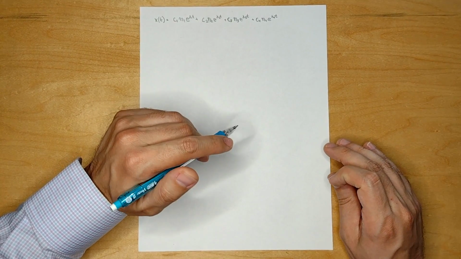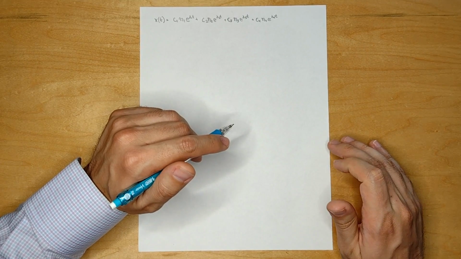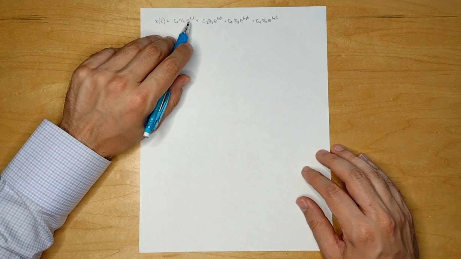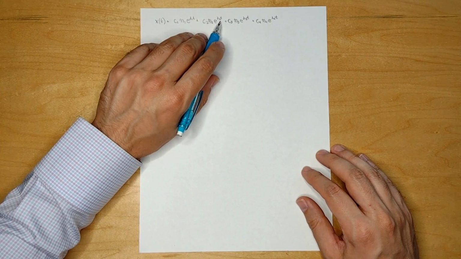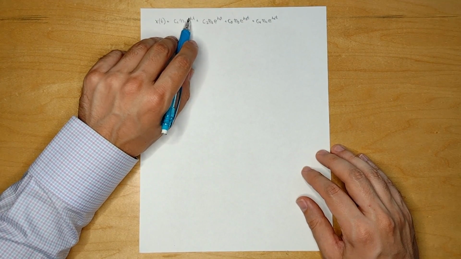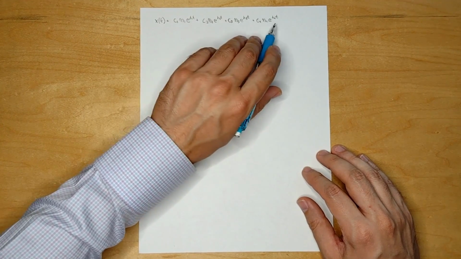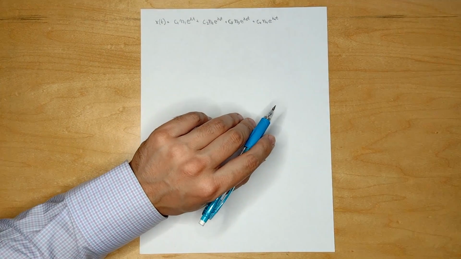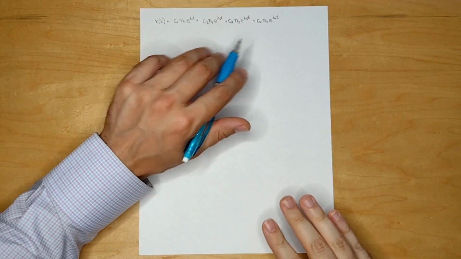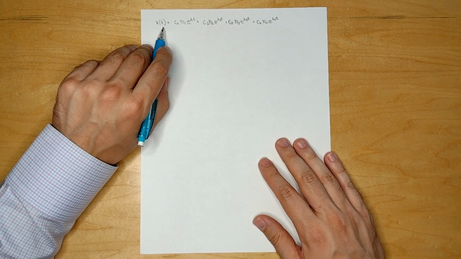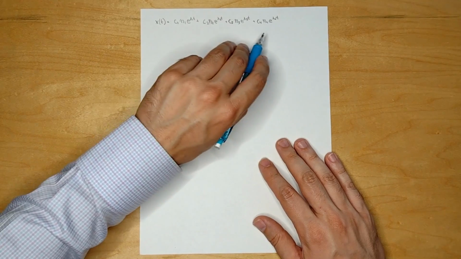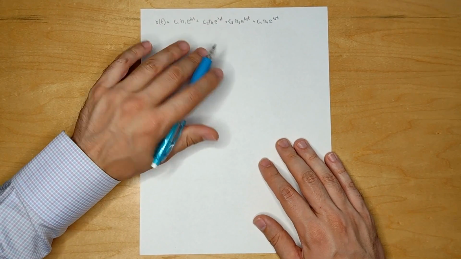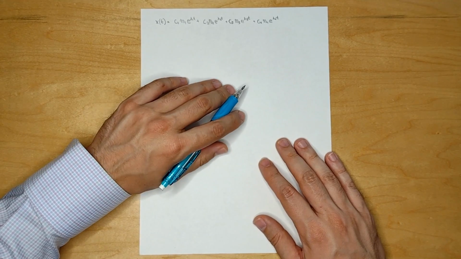Now, what does this have to do with finding the initial conditions? We know that lambda 1 and 2 represent stable and unstable modes of the system, and lambda 3 and 4 represent oscillatory modes. So what we can do is sort of invert this. Instead of using our initial conditions to find c1 through c4, we're going to do half and half.